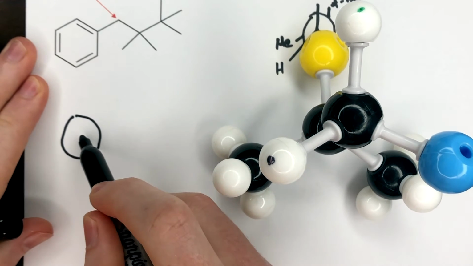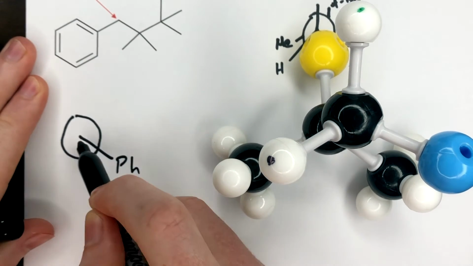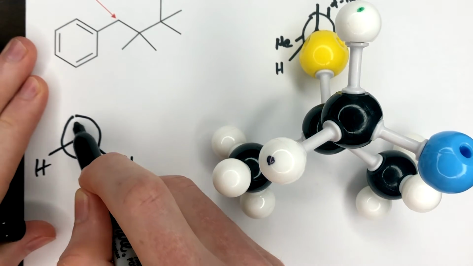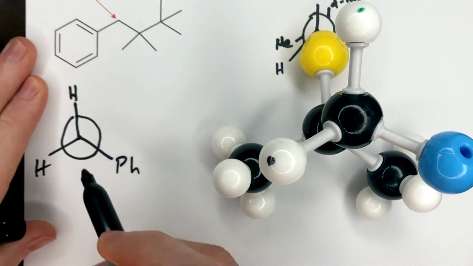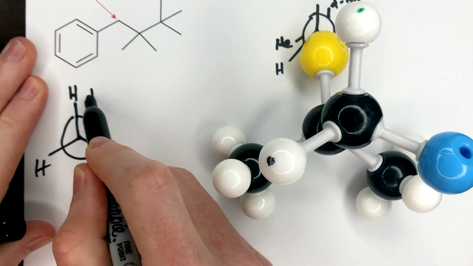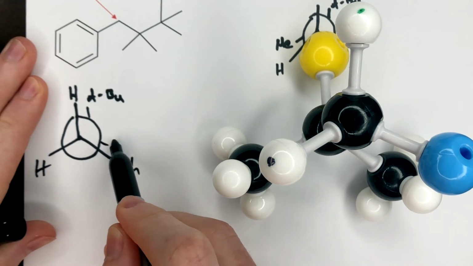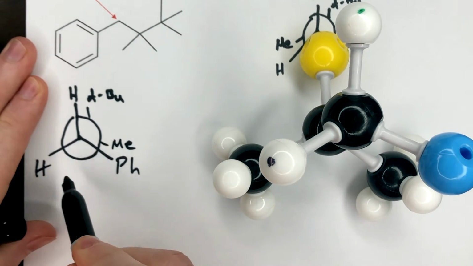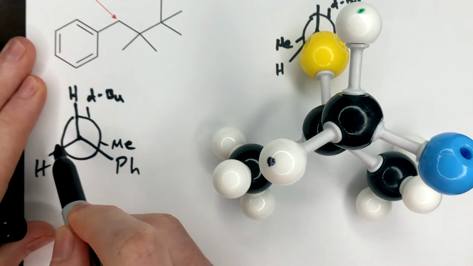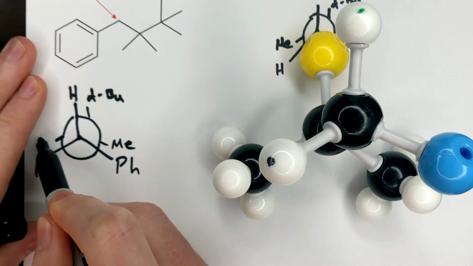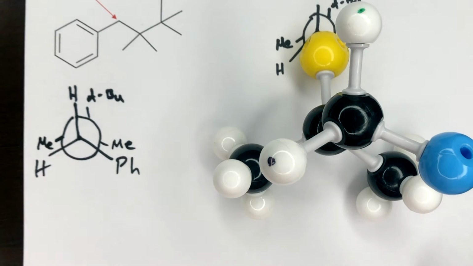We got our phenyl down to the right, hydrogen is down to the left, and a hydrogen is up. And then our T-butyl is eclipsing this front hydrogen. The methyl is eclipsing this phenyl group, and then the methyl here is eclipsing the hydrogen. There we go. We get our next conformation.